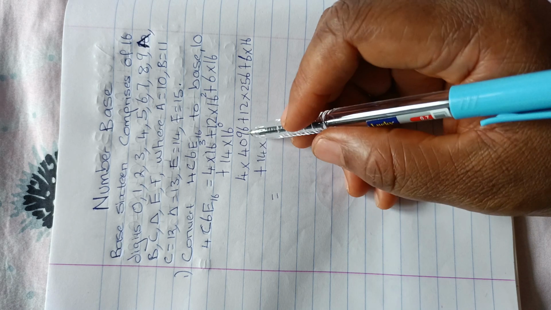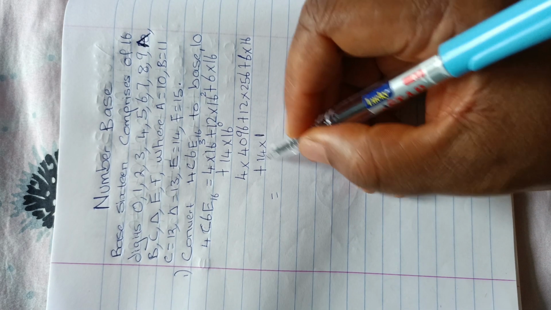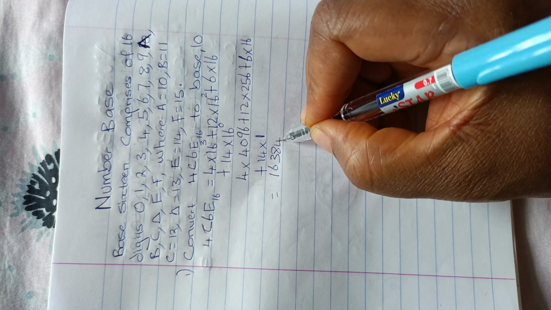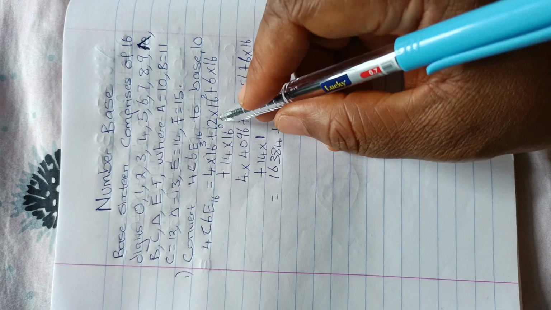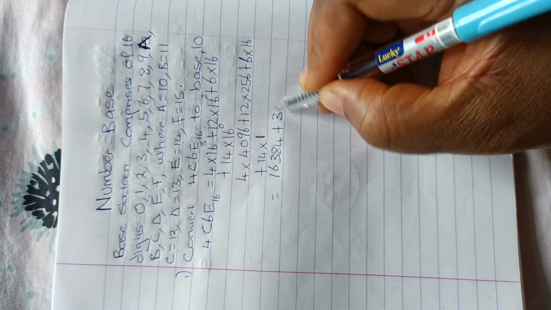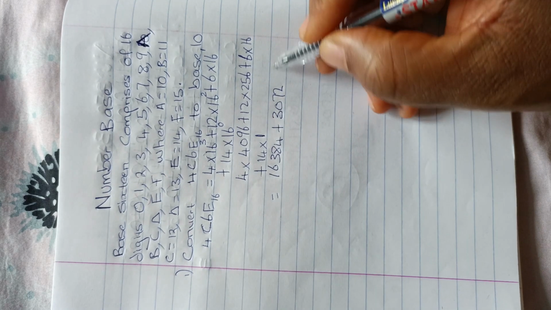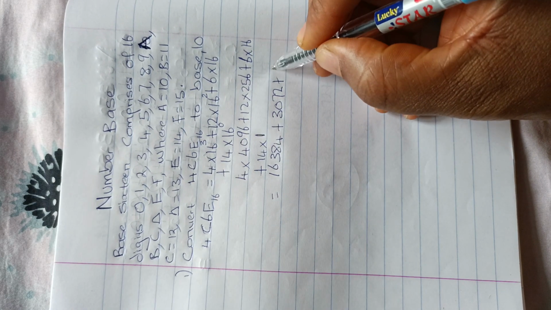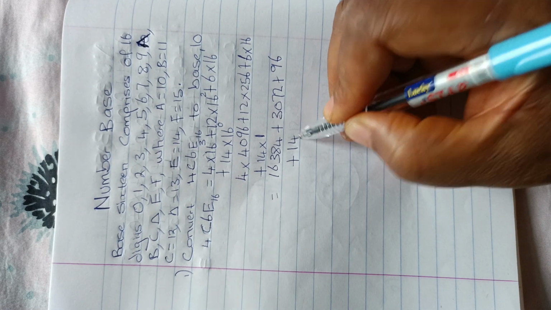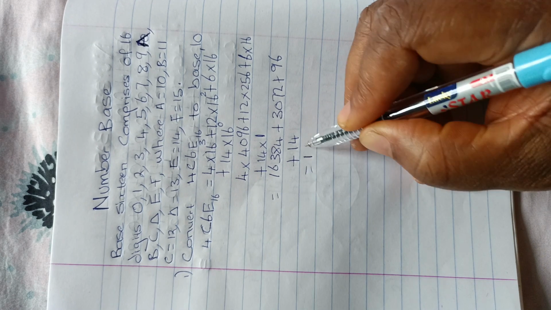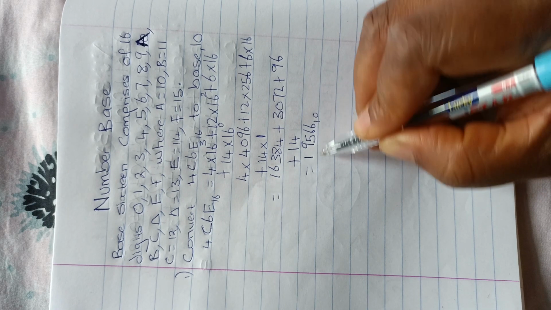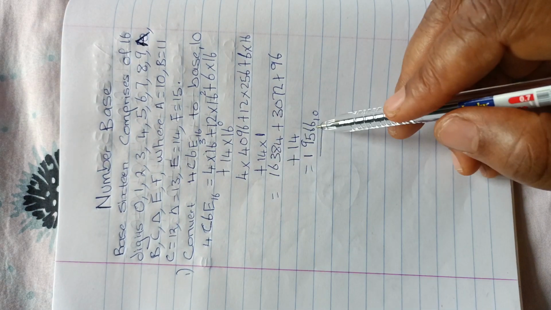So now, what is 4 times 4,096? 4 times 4,096 is 16,384, plus 12 times 256, this is 3,072, plus 6 times 16 is 96, plus 14 times 1 is 14. So the answer is 19,566 base 10. So now we've converted this from base 16 to base 10.